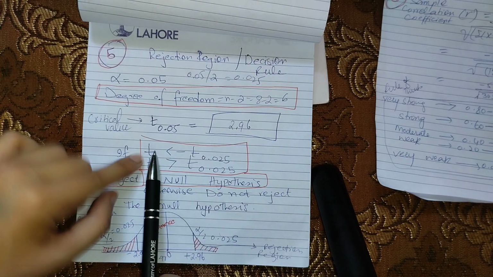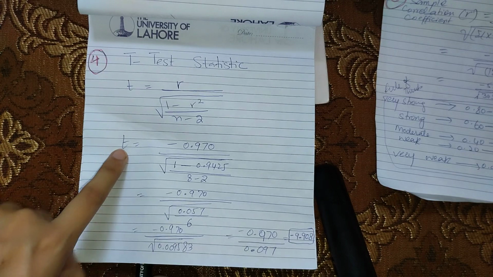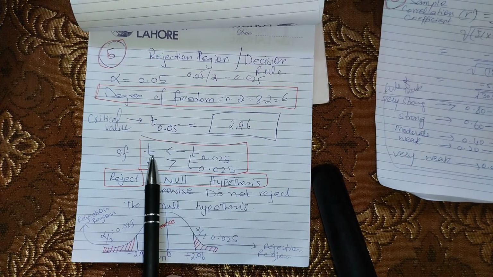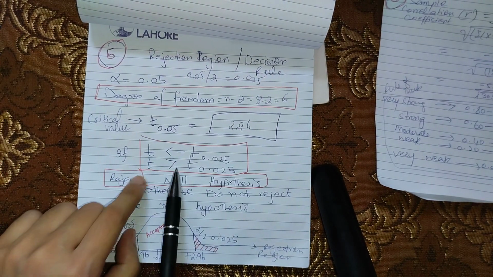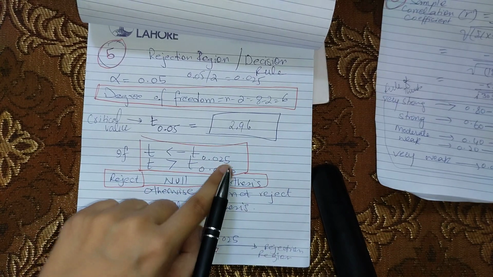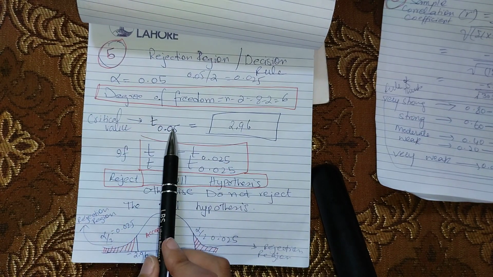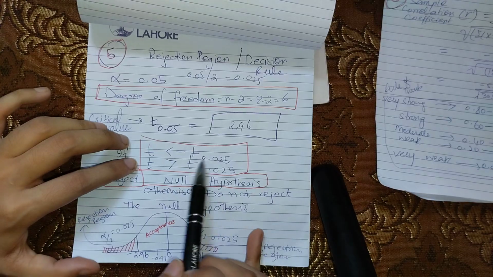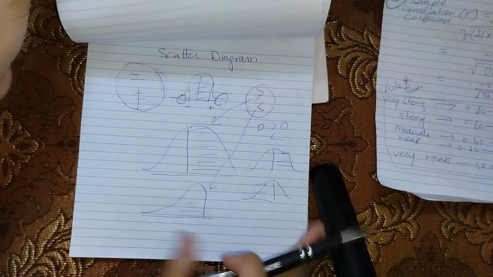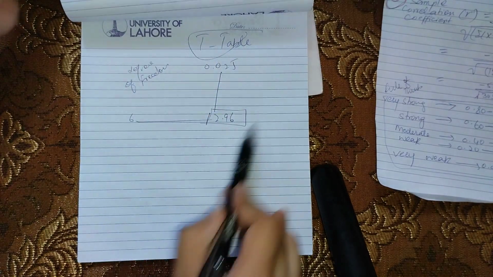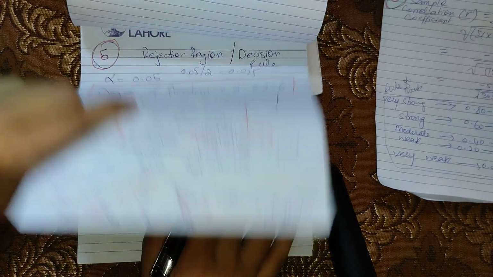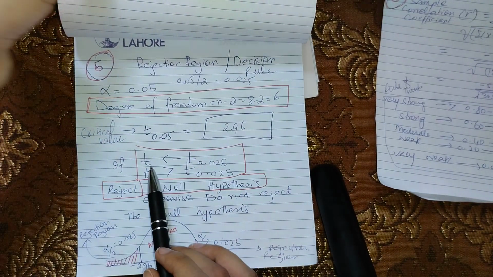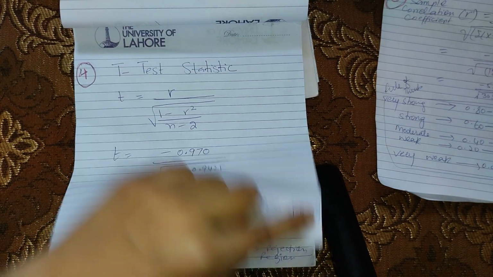If the t value was here, yes, I calculated it by this formula. The t value is minus 9.908. So we check whether the t value is less than or greater than the t 0.025 critical value. I showed you how you can find the critical value t at 0.025. Yes, in this way you find the t critical value. It becomes 2.96.